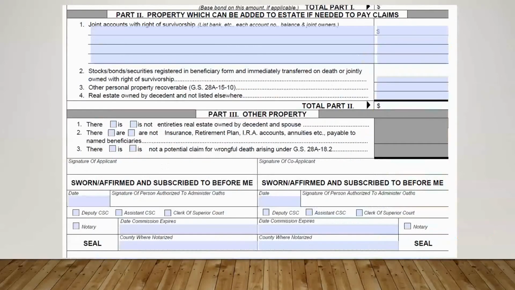The second portion of the form requires a listing of property which can be added to the estate if needed to pay claims. An estimated market value is required for each item of property listed. List any accounts that the decedent shared with another person if the survivor received full ownership of the account after the decedent's death. Be sure to include the bank's name, each account number, the amount remaining in the account, and the names of the account owners.